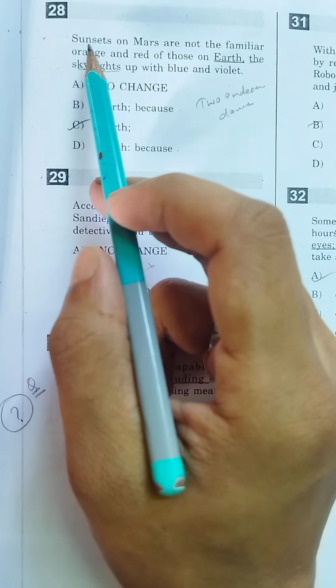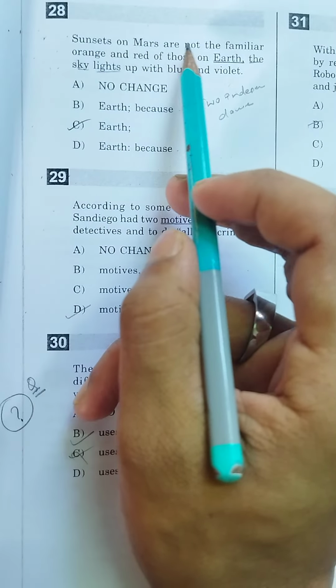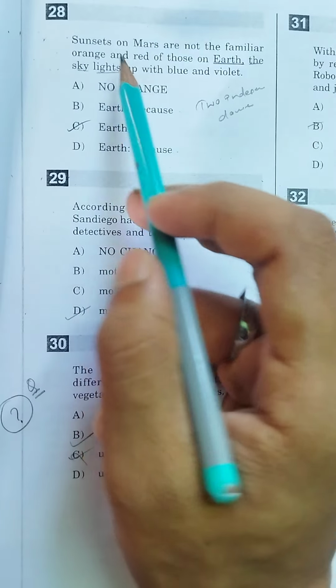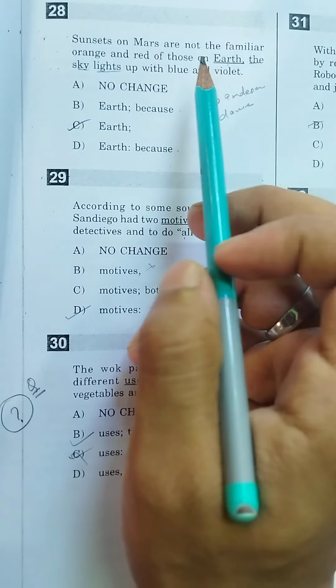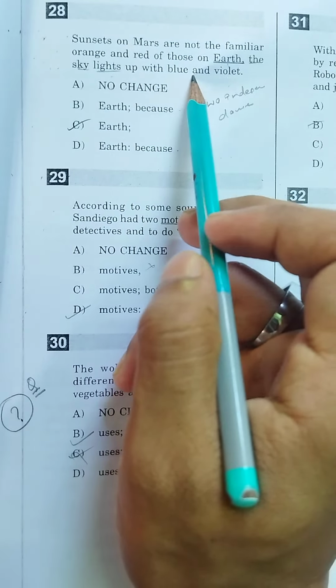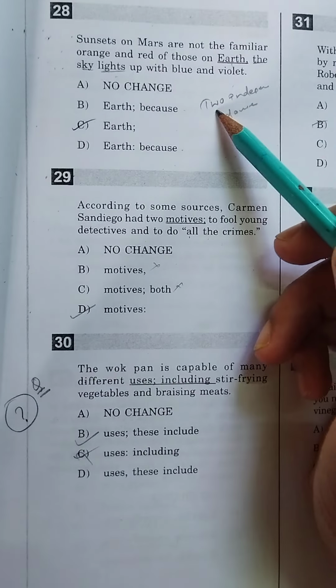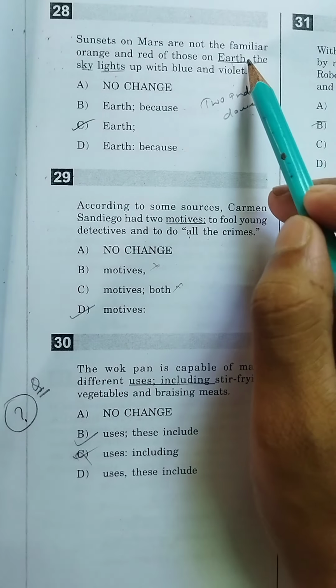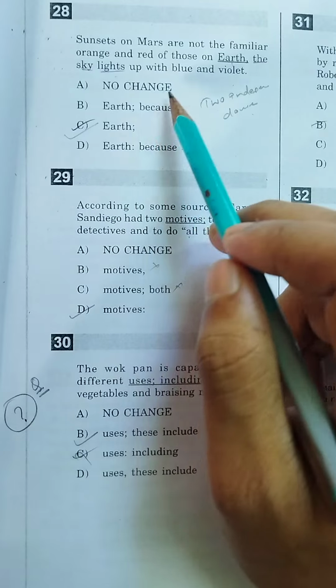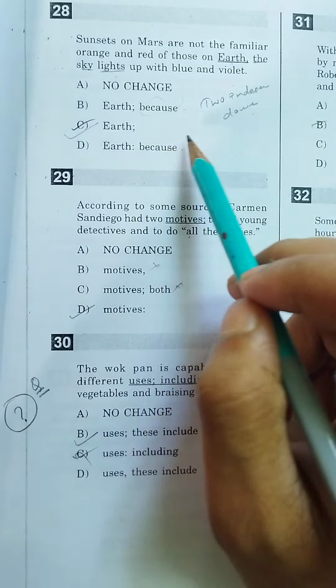So when you see the question, these sunsets on Mars are not the familiar orange and red of those on Earth. The sky lights up with blue and violet. Actually, these are two independent clauses, so we need a semicolon. That is right. We can't do it; there is no need for "because." So that is wrong.